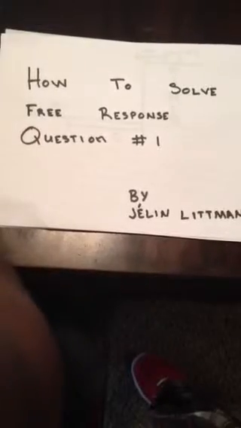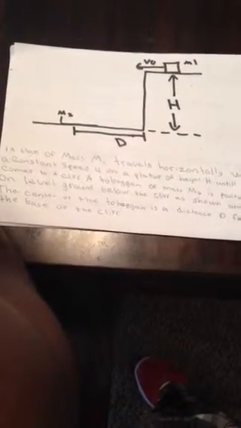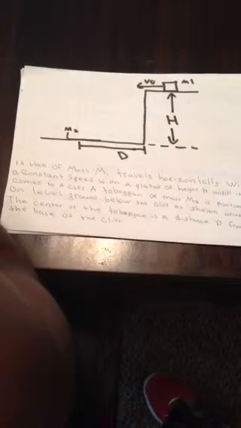Let's start for response question number 1 by Jalen Littman. First, let's take a look at what they give you. A block of mass M1 travels horizontally with a constant speed V0 on a plateau of height h until it comes to a cliff. The toboggan of mass M2 is positioned on level ground below the cliff as shown above. The center of the toboggan is a distance of d from the base of the cliff.